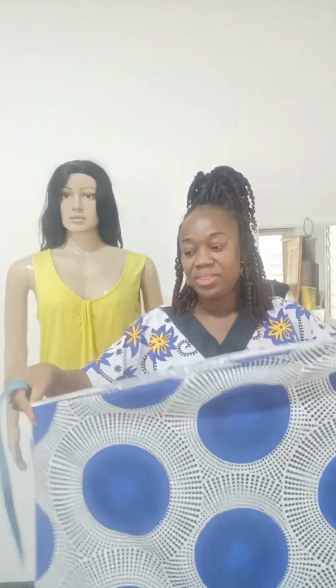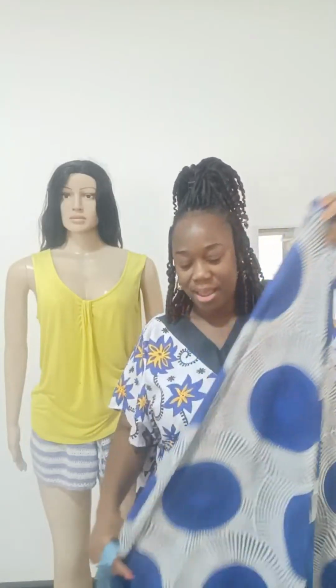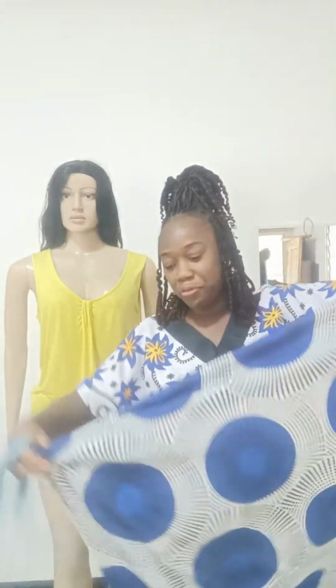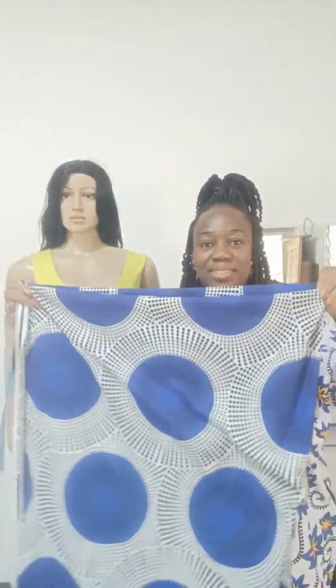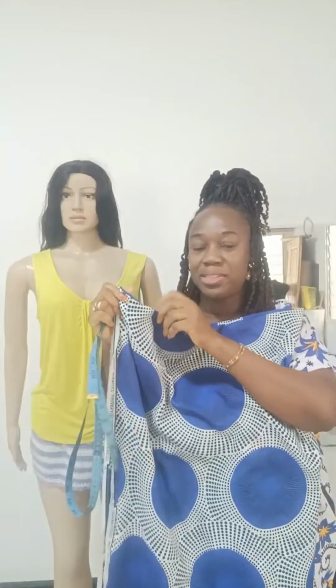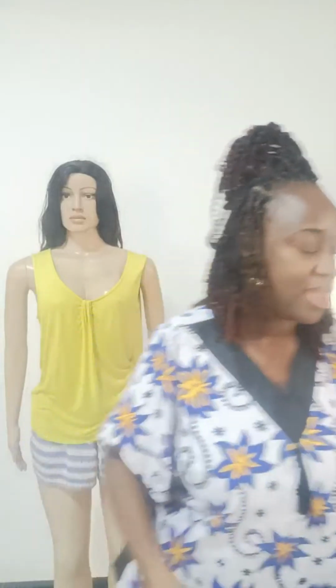So when you fold it into 2, one part is for the front, the other part is for the back. And then when you fold again like this, you now have 4 pieces. So that is why we usually divide our measurement by 4, to get that complete circumference.